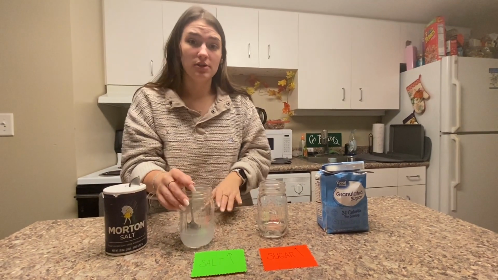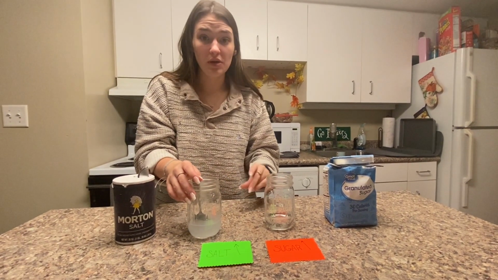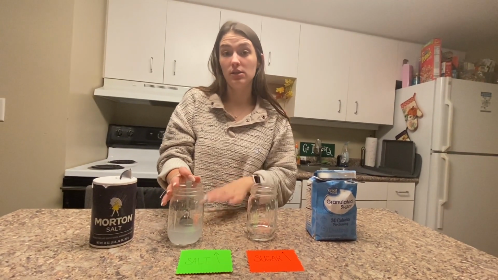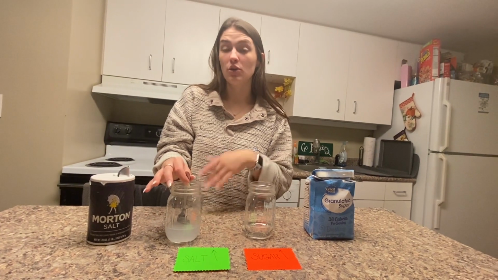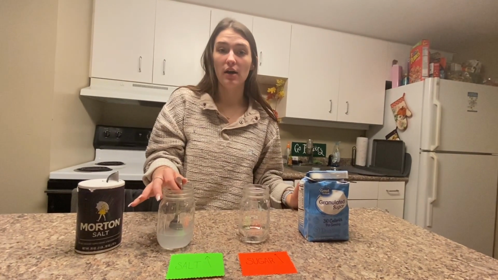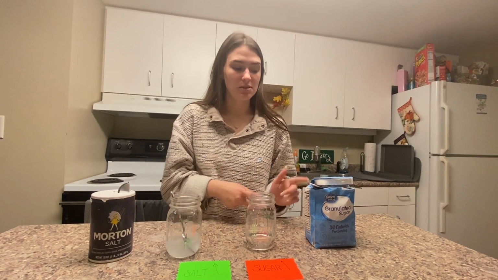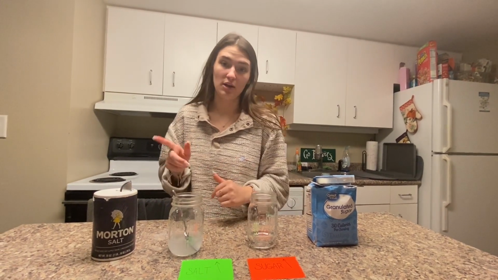So we just brought the solution past its saturation point, and if we were to heat this solution up, the salt would dissolve, and then once it cooled back down to room temperature, you would have a supersaturated solution. Okay, so let's do the experiment for the sugar and see how many spoonfuls it takes for the sugar to dissolve compared to the salt.